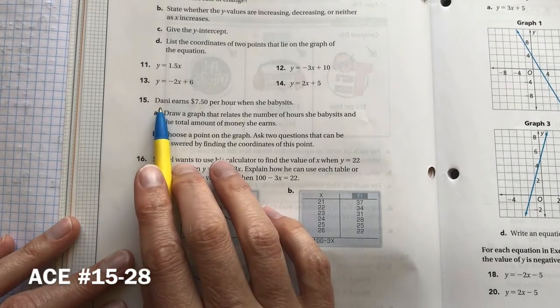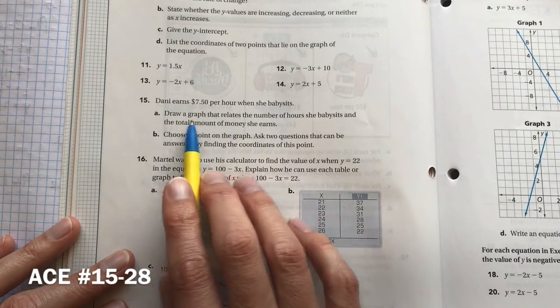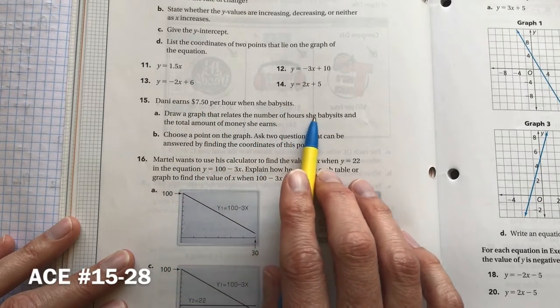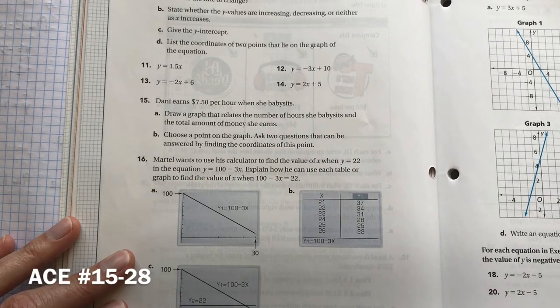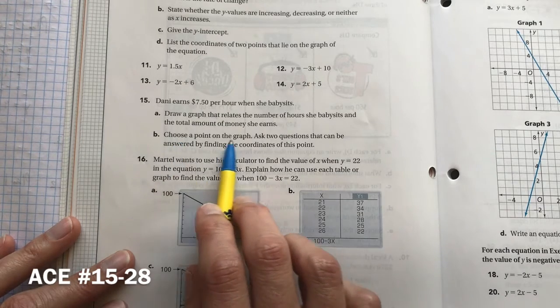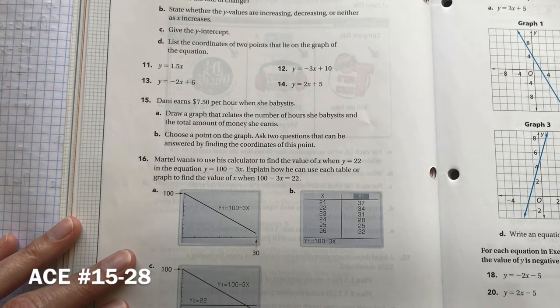But here's 15. Danny earns $7.50 per hour when she babysits. Draw a graph that relates the number of hours she babysits and the total amount of money she earns. So at 0 hours, she's gonna make how much money? At 1 hour, at 2 hours, 3 hours, all the way through. Choose a point in the graph, ask 2 questions that can be answered by finding the coordinates of this point.